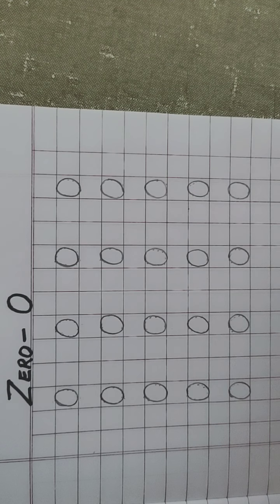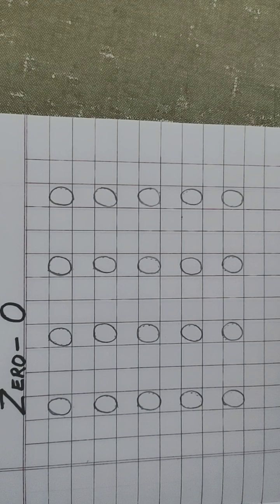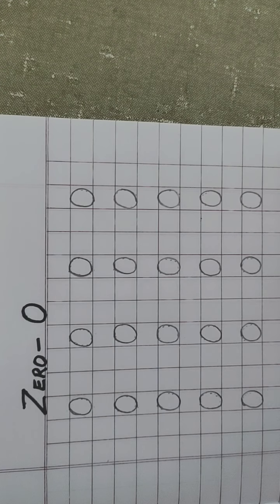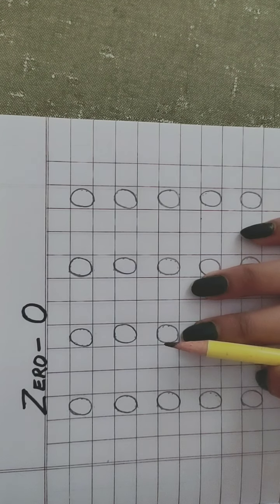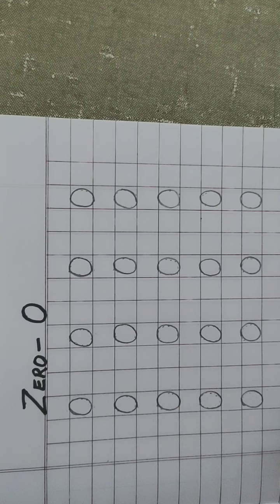So now you have learned the number 0, right? आपने आज क्या learn किया है? 0 number. So now what you have to do? You have to practice at home. Okay? आपको घर पे practice करना है.